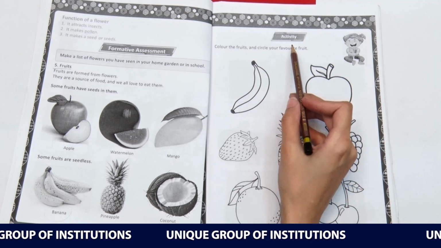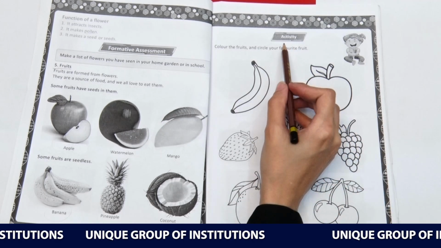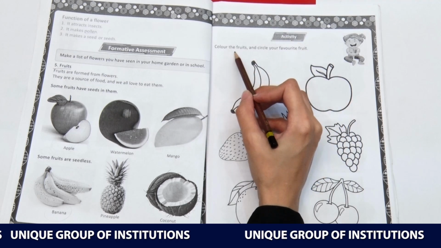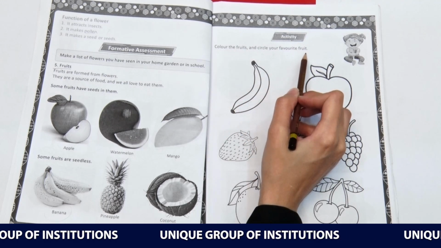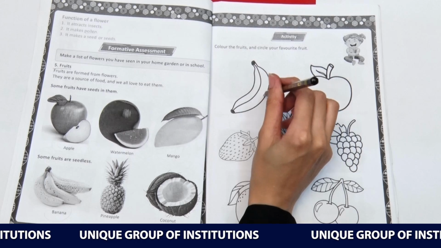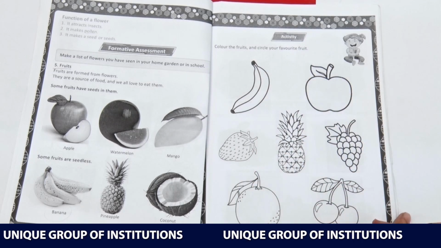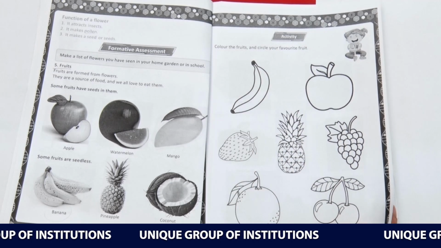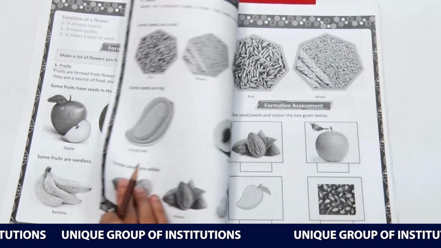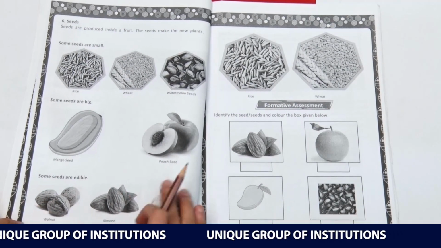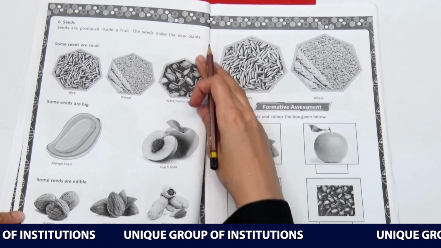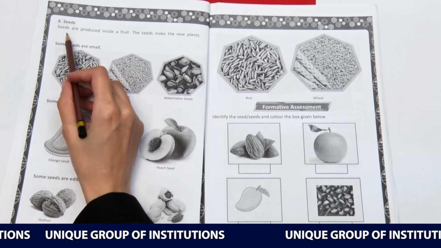Now moving on to page number 20, here is an activity for you to enjoy. Color the fruits and circle your favorite fruit. You all have to circle the favorite fruit and you have to color first. Now moving on to page number 21. Now here we are going to discuss the seeds.